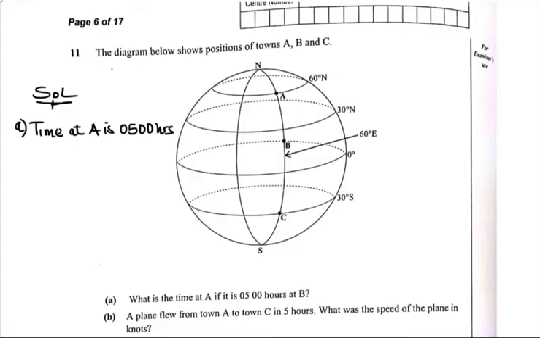So to calculate distance covered on B, distance covered is going to be calculated as follows. We are going to consider the angle difference between the two towns, then multiply that by 60. Now for the angle difference, this is simply addition of 60 degrees and 30 degrees.